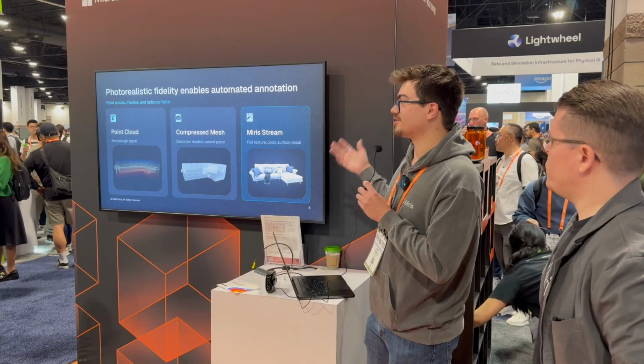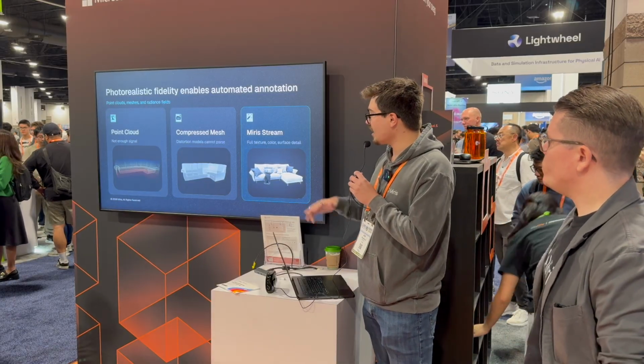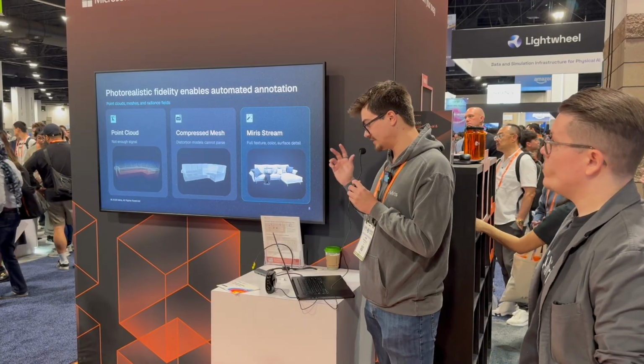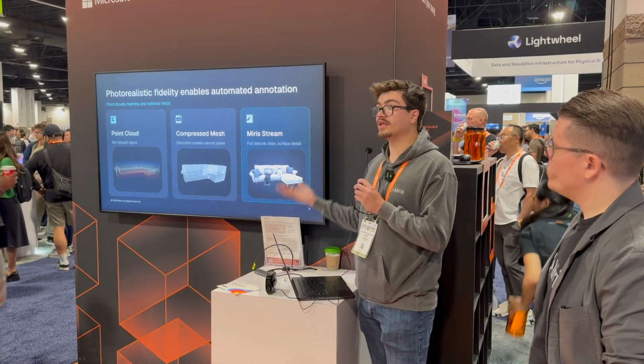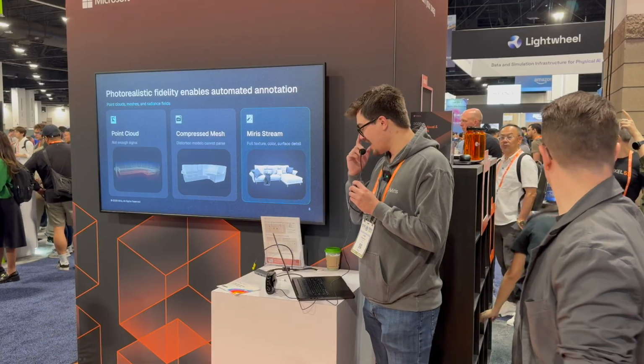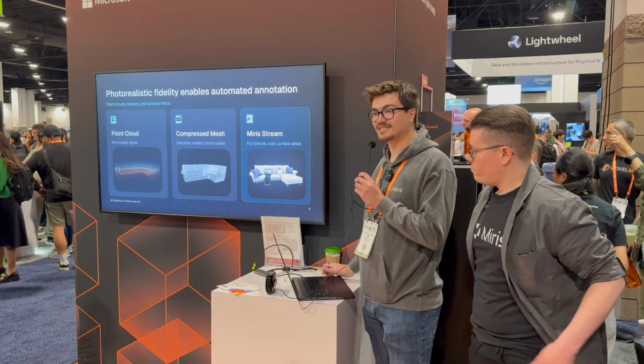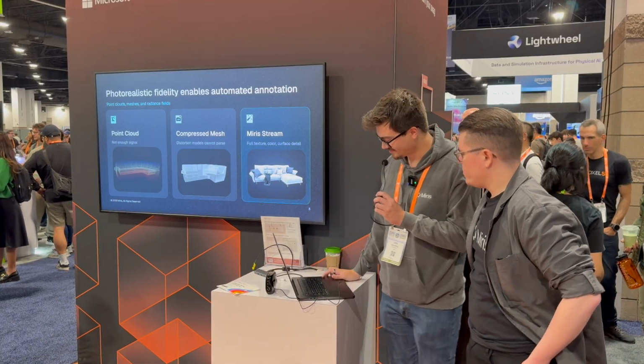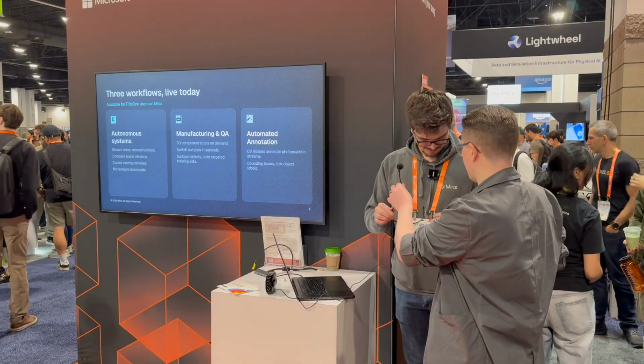Or you could use a Miris stream, which has our process automatically adapt to whatever the content is. And this is just one of the things you could do with this plugin. And so I'll hand it back over now to Kellen to talk about some of the other use cases.